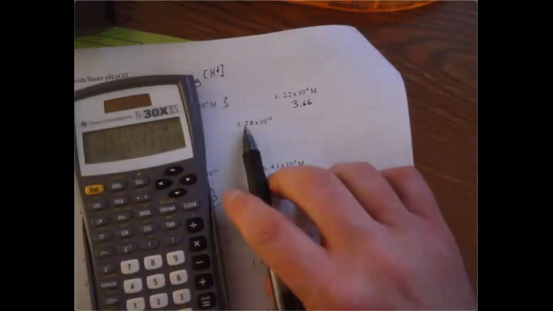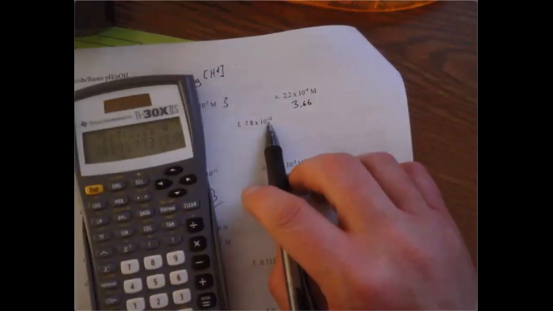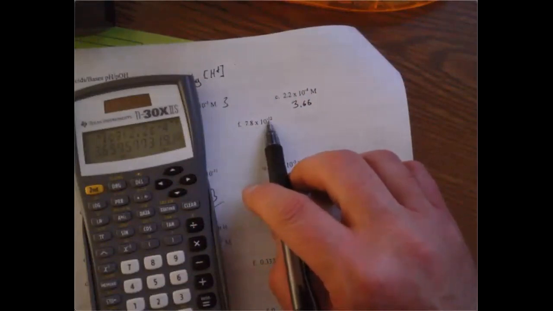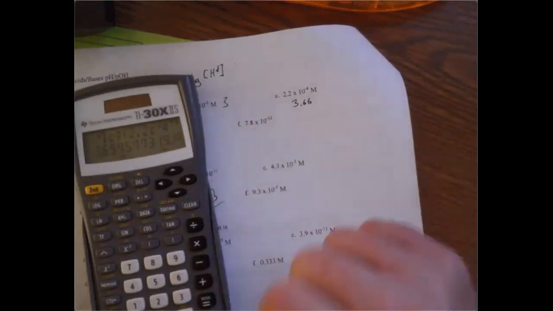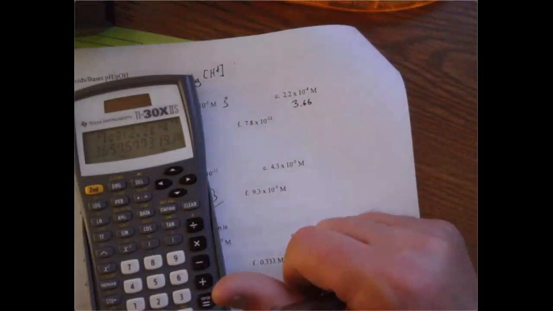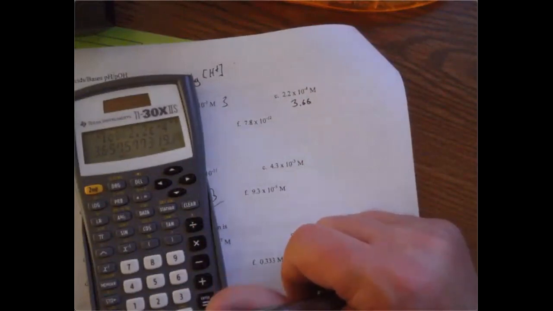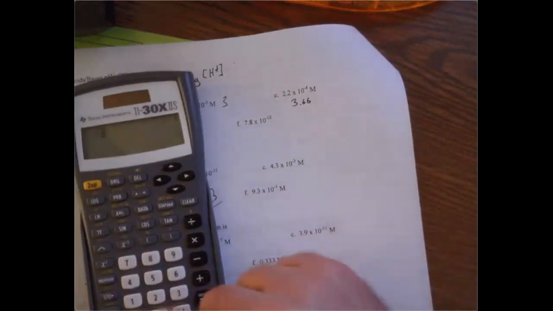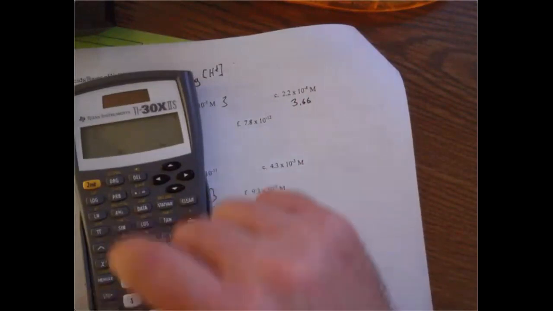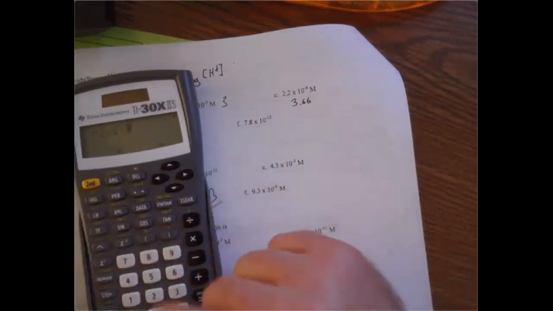So what do you think about this one? 7.8 times 10 to the negative 12th. It's going to be what? Without typing it in. It's not going to be 12. It's going to be what?